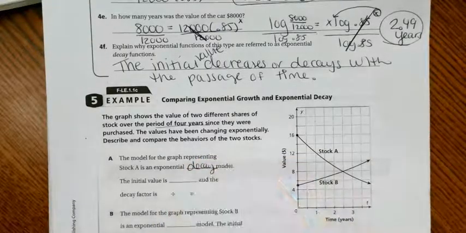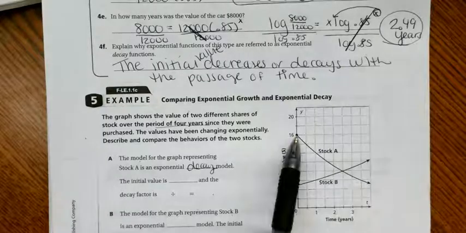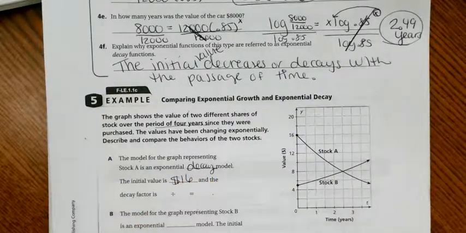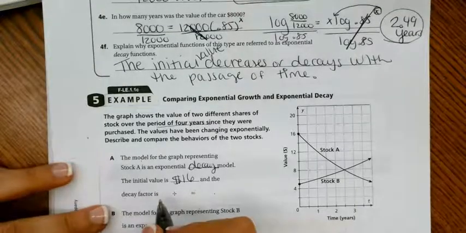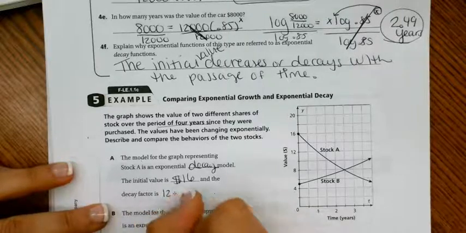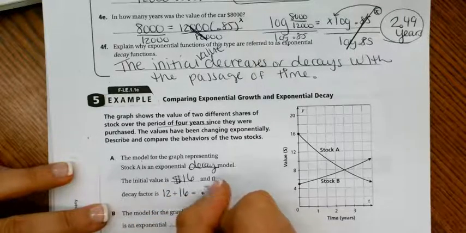The initial value is $16. And the decay factor is, what's the decay factor? 12 divided by 16, or 0.75.